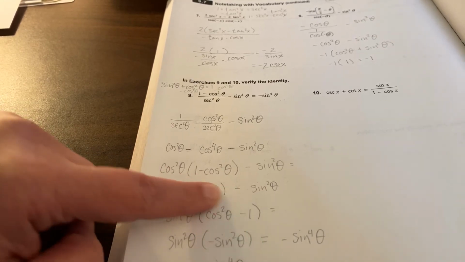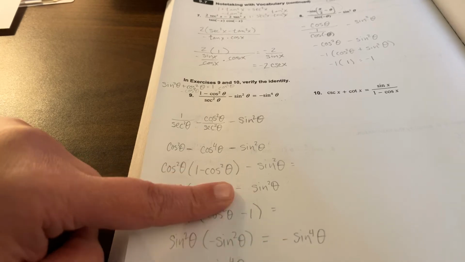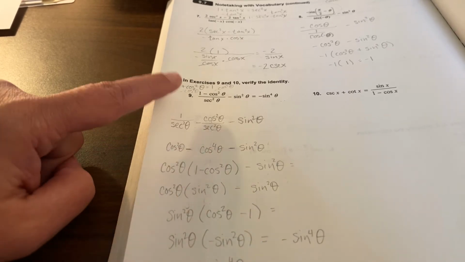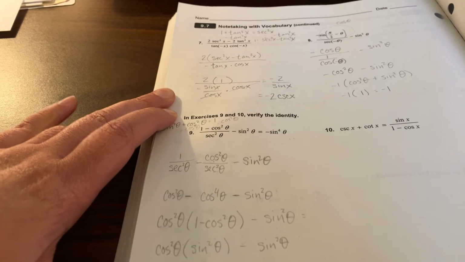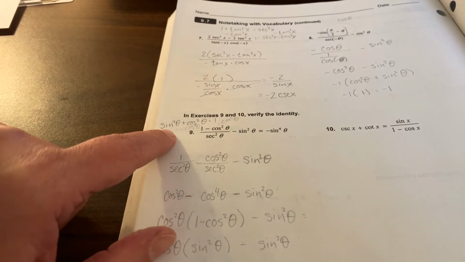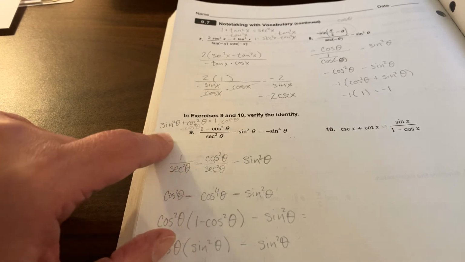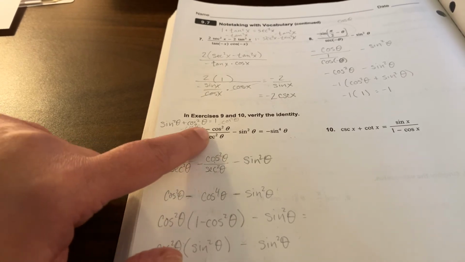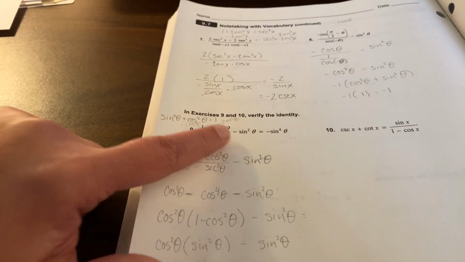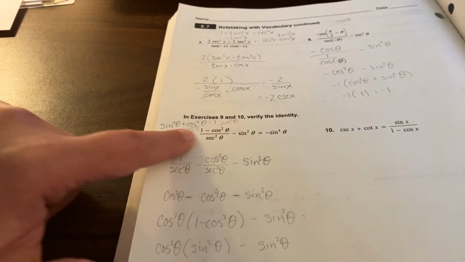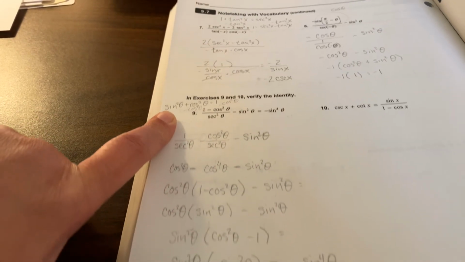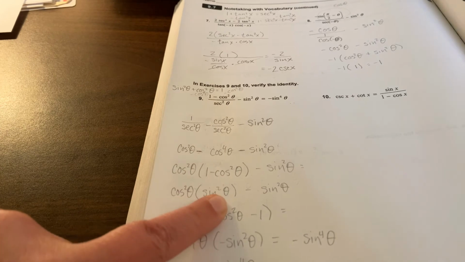And then we would, let's see, what can we do next? 1 minus cosine squared of theta. You get sine squared of theta plus cosine squared of theta equals 1. If I can subtract cosine squared from both sides, that is 1 minus cosine squared of theta is equal to sine squared of theta. So I can substitute that in here, right?